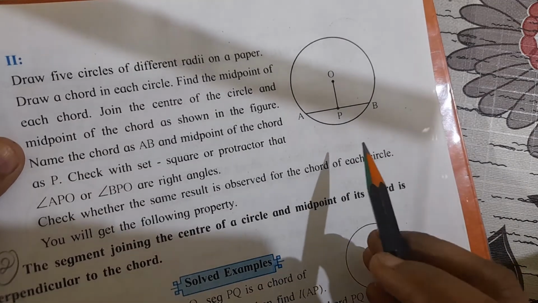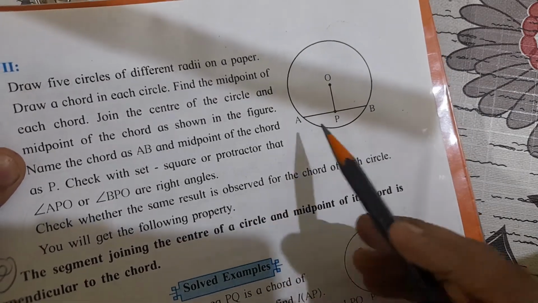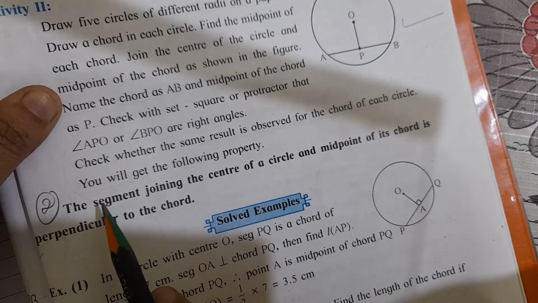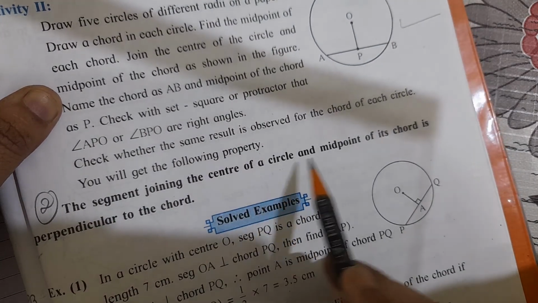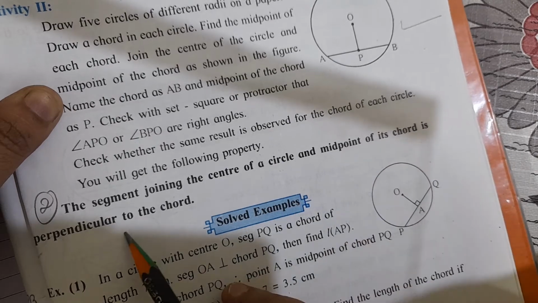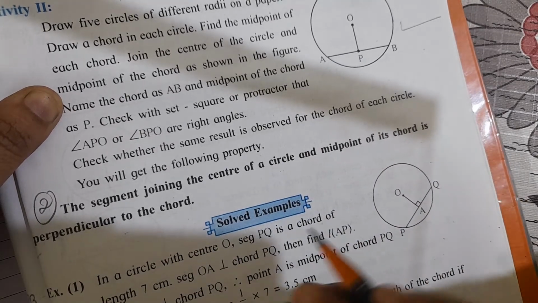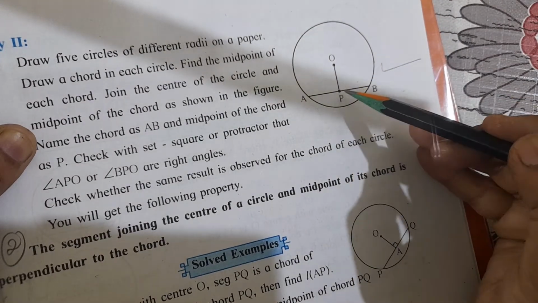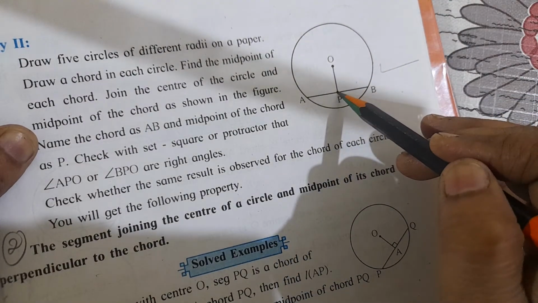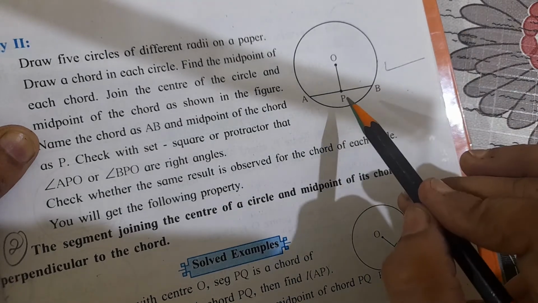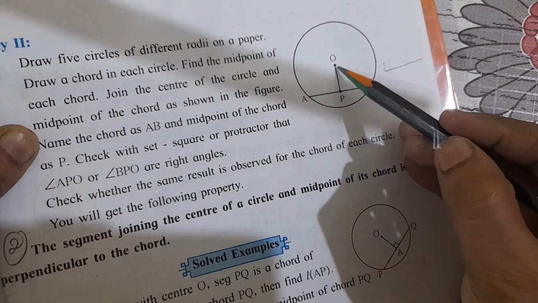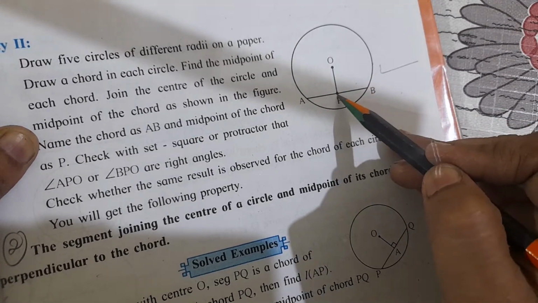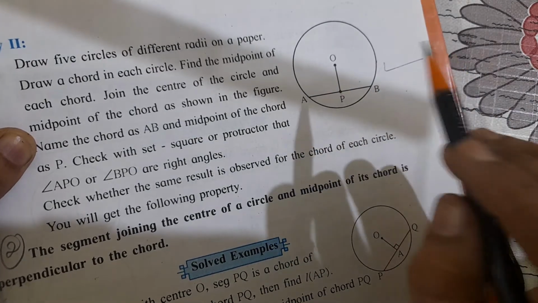Now the second property will be, children, under that property you will write second point, and then you will draw this figure and then write the property. The segment joining the center of the circle and midpoint of its chord is perpendicular to the chord. Now reverse, children, same it is but reverse. Here what they are saying, the segment which is joining the center and the midpoint of the chord, P is the midpoint of the chord AB. So this segment which is joining the center of the circle to the midpoint of the chord is perpendicular to the chord.